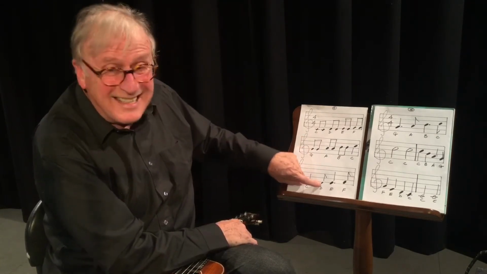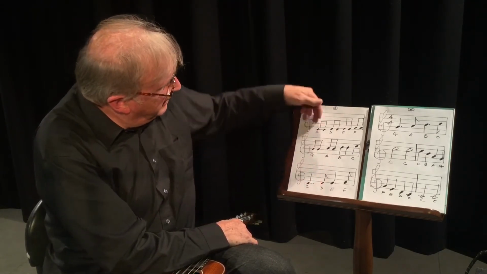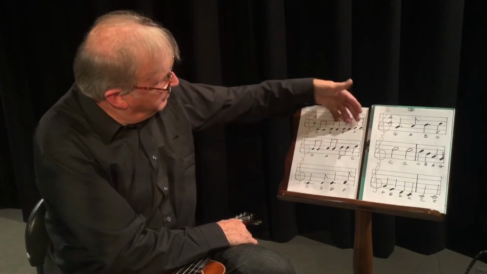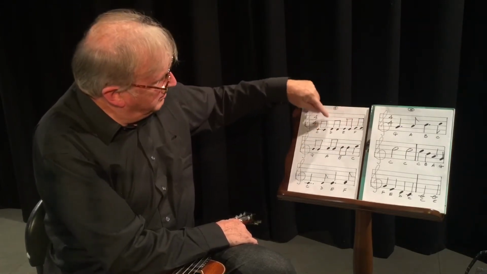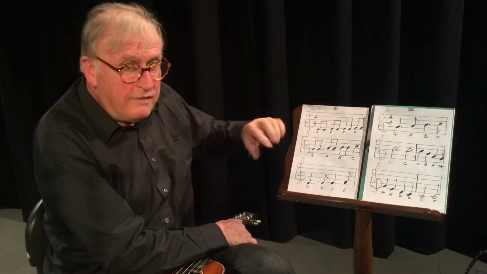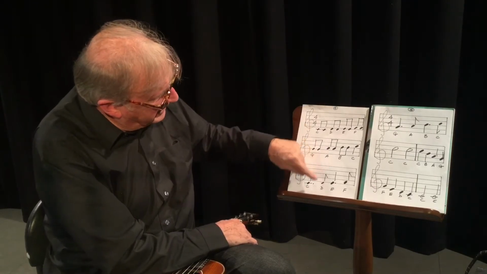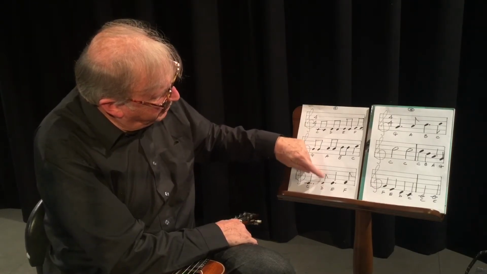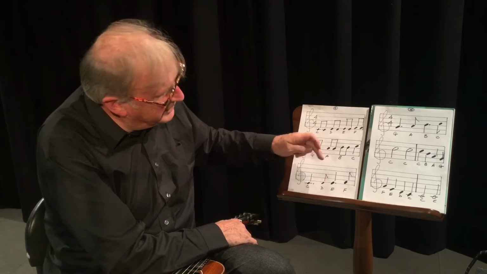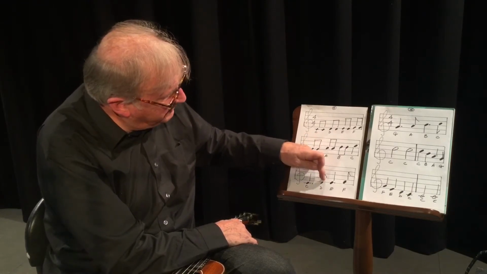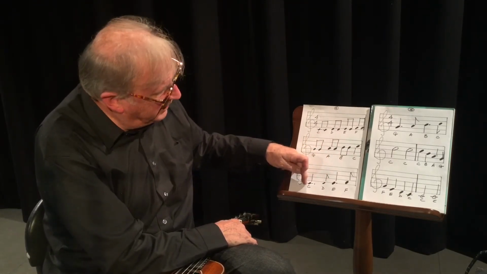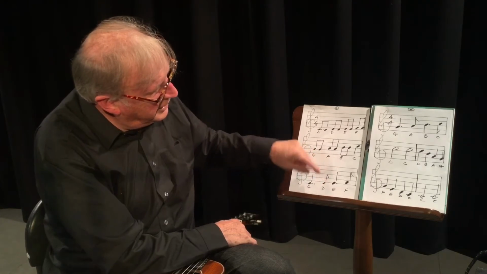Adjacent to it is a single quaver. Now, all of these quavers were written out in pairs. But when you get a quaver on its own, it looks like this. Little tadpole with a stick with a little tail on it. So that is worth half a beat. Remember, this is 1.5, that's half.